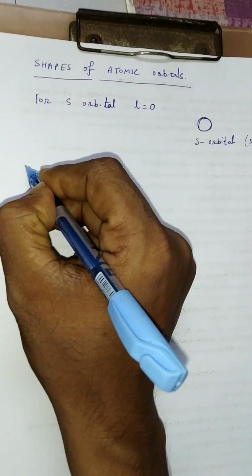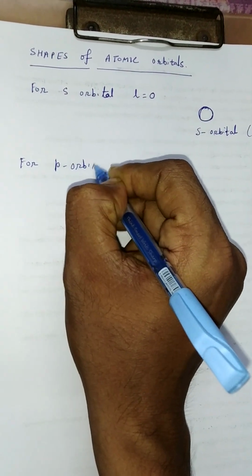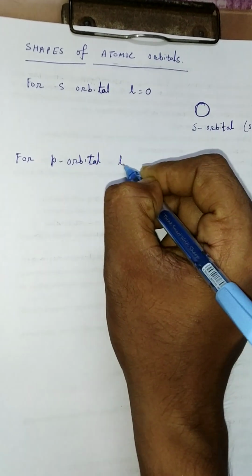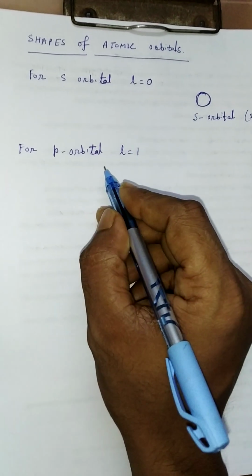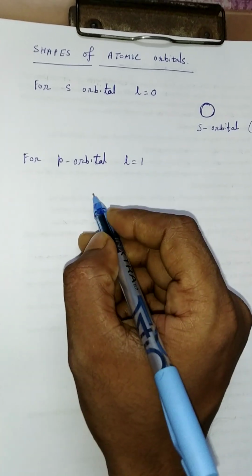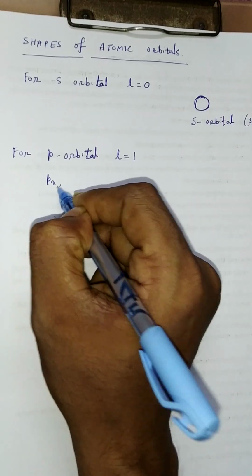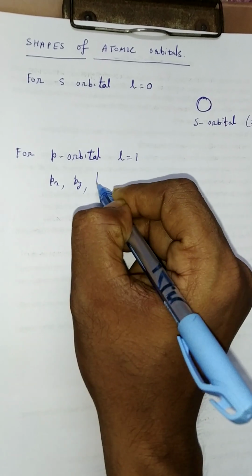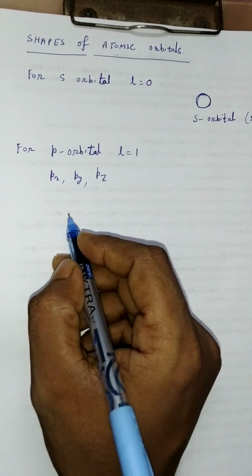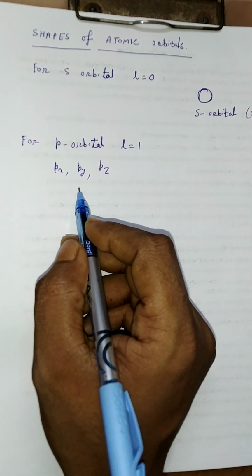For p orbital, L value equals 1 and p orbital is triply degenerate: px, py and pz. The lobes of the p orbital are concentrated along the respective coordinate axes.